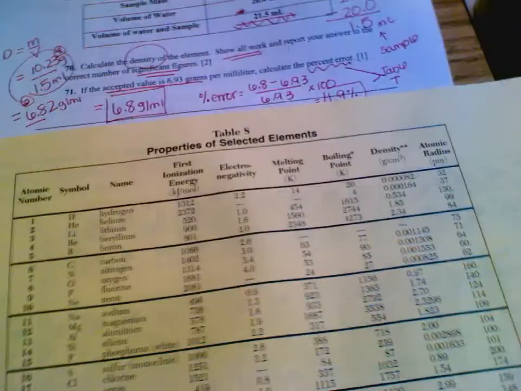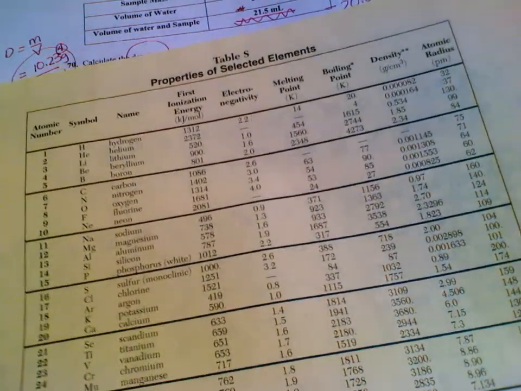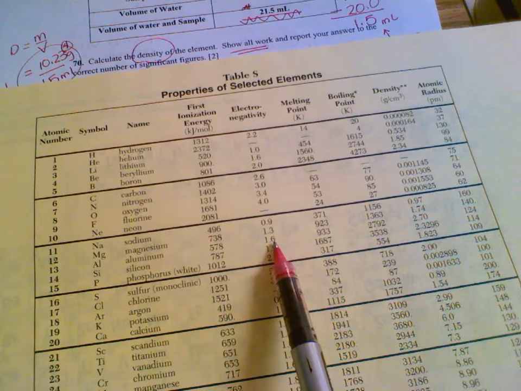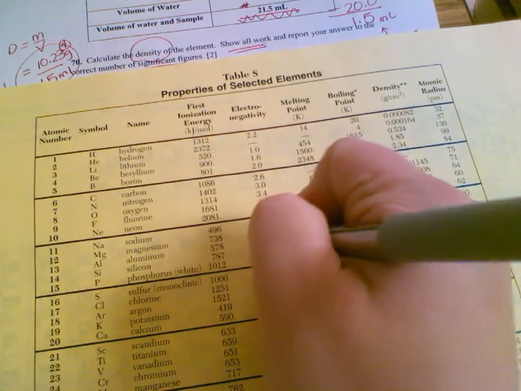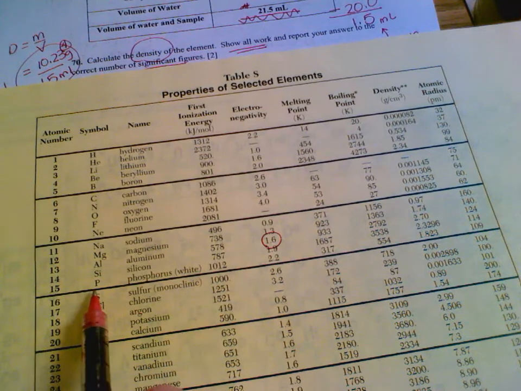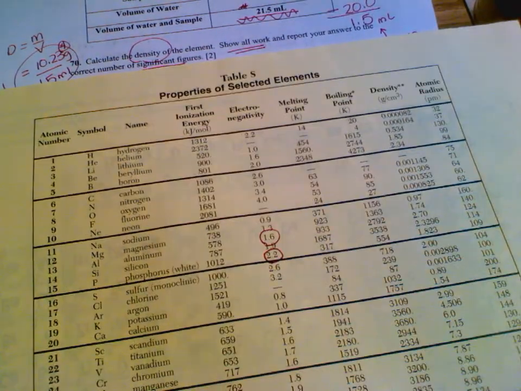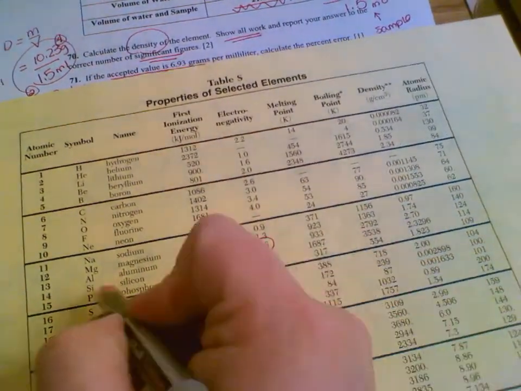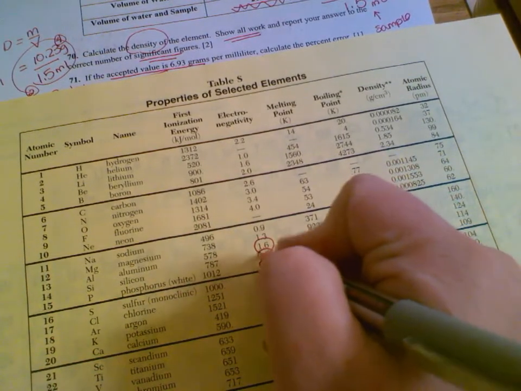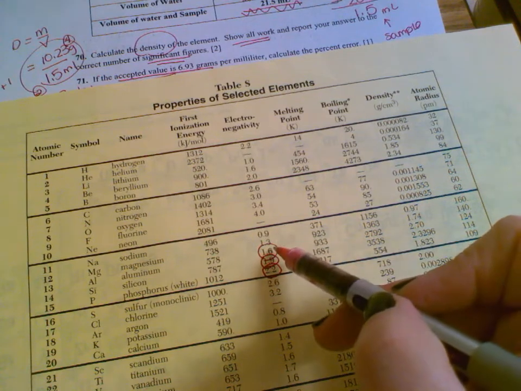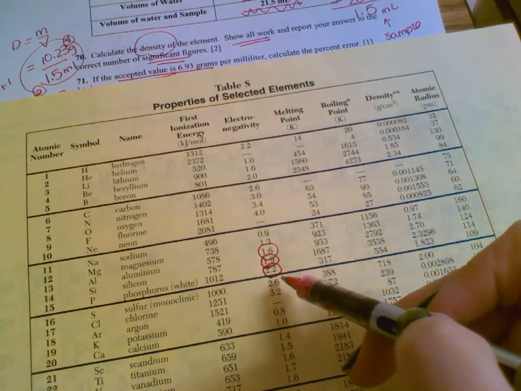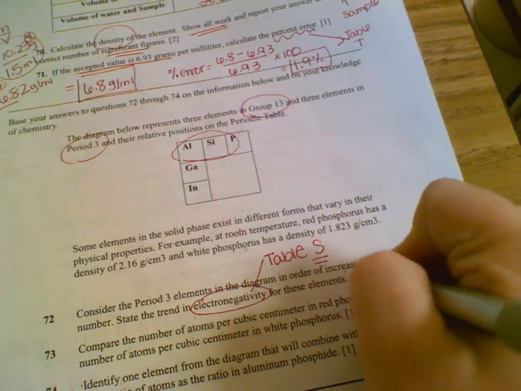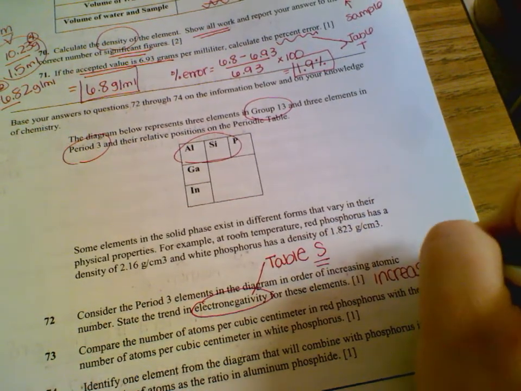So I'm going to look. Let's first find Al. Al has an electronegativity of 1.6. Then I'm going to look at phosphorus, 2.2. And my last one, oops, sorry, I forgot Si, silicon, right here, 1.9. So 1.6, 1.9, 2.2, what's happening? It's increasing. And I can always look that up right in my reference table. So increasing is how I want to answer that.